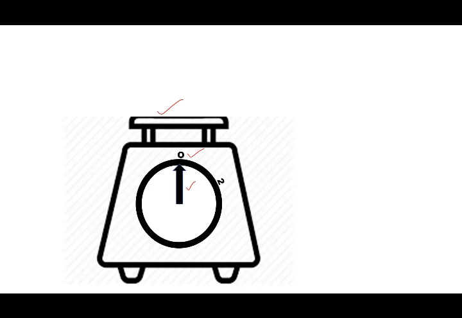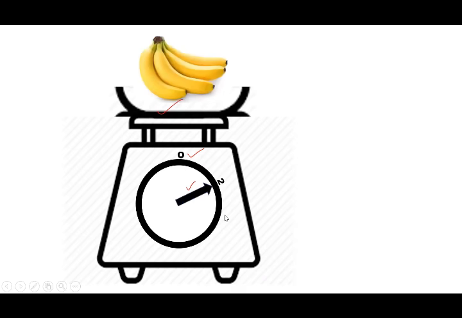Next, place the banana here. You will observe that the needle moves depending upon the weight of the banana. So now the reading of the needle gives the weight of the banana.